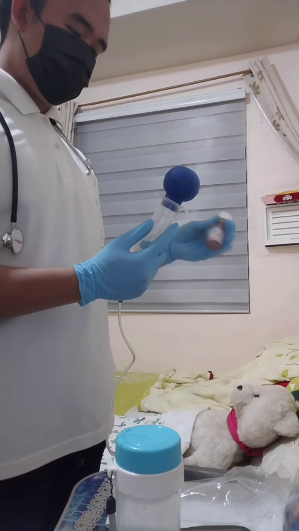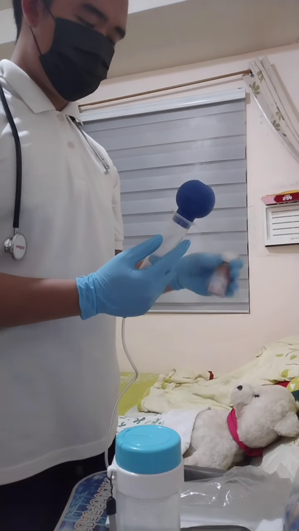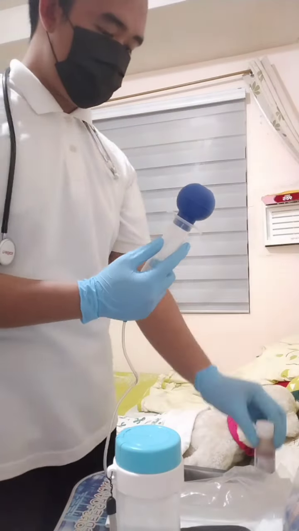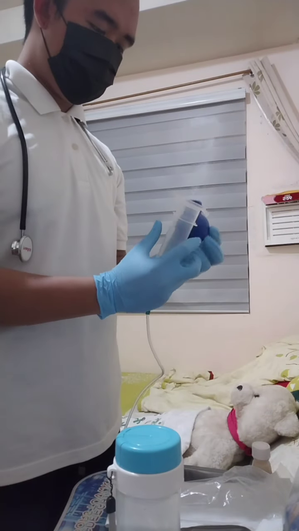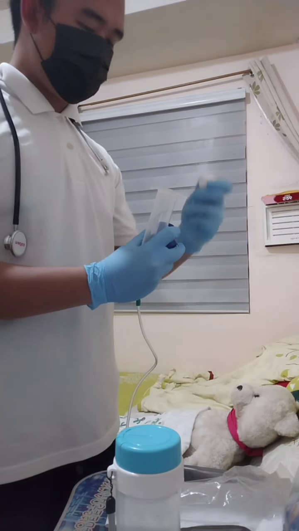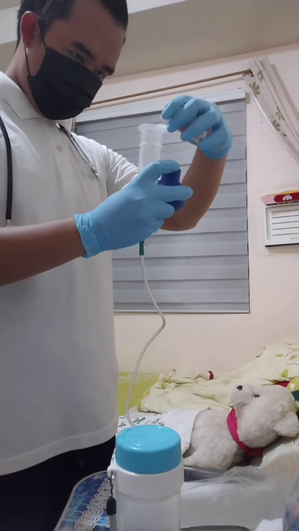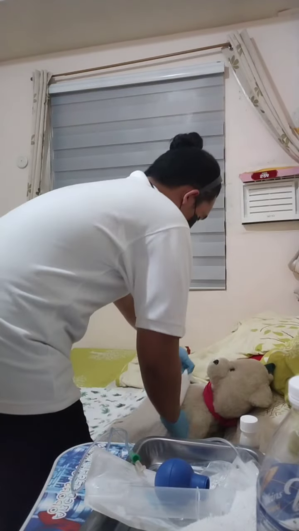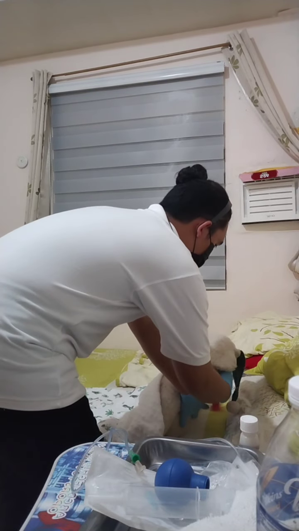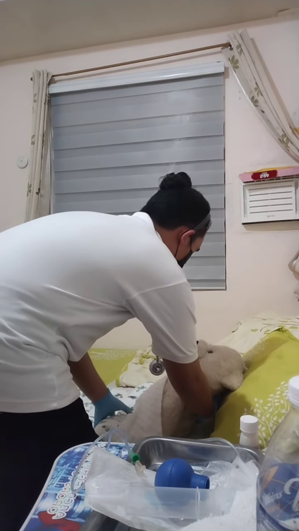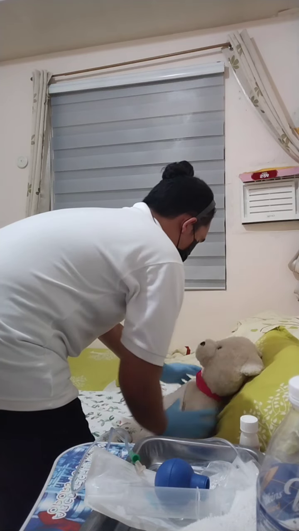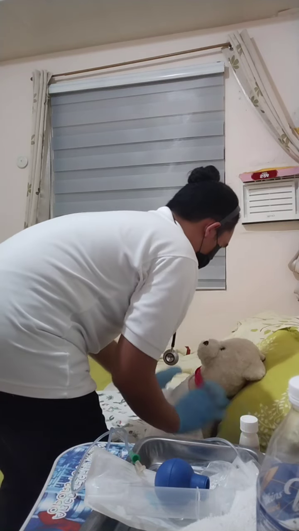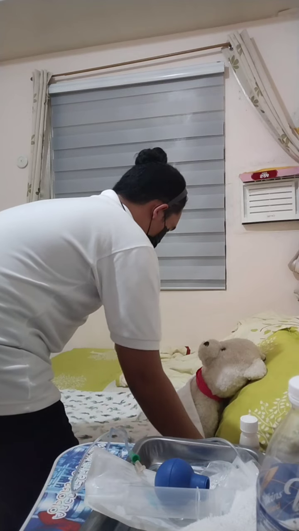Next, shake the formula container well and fill the container and tubing with formula. Filling the tubing with formula prevents excess air from entering the GI tract. Fourth procedure, place the client in high Fowler's position or elevate the head of the bed 30 degrees. Elevating the head helps prevent aspiration.